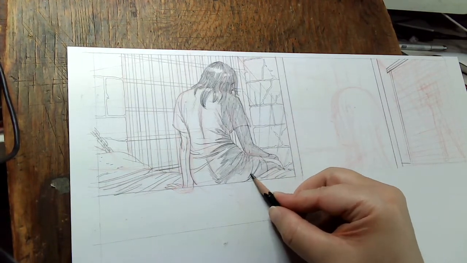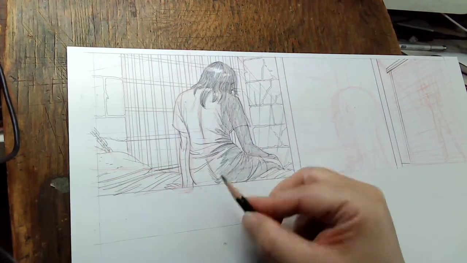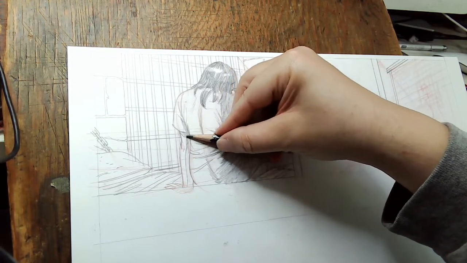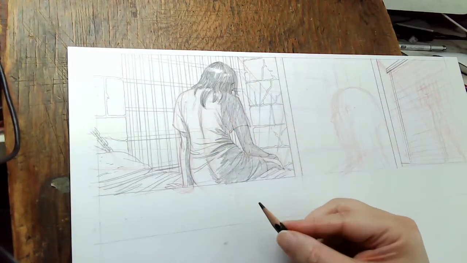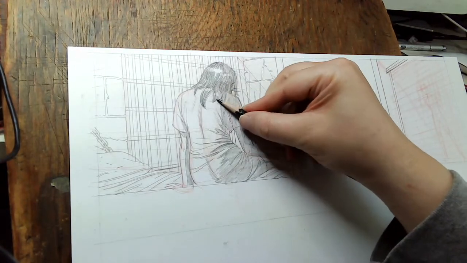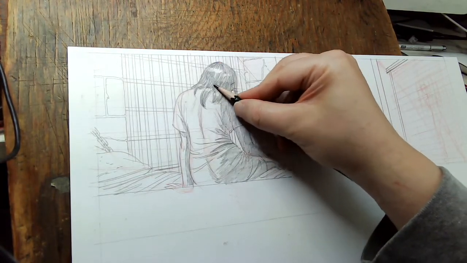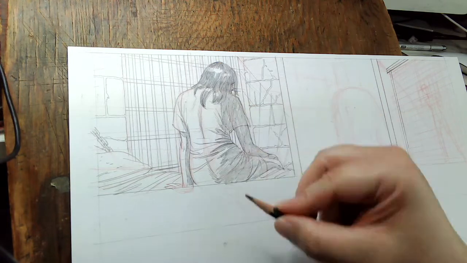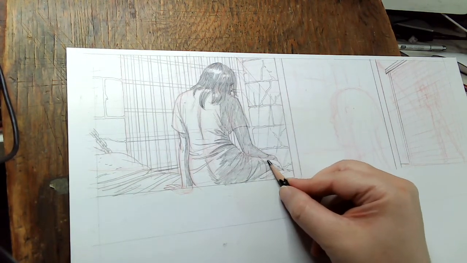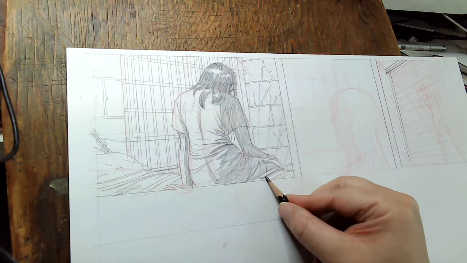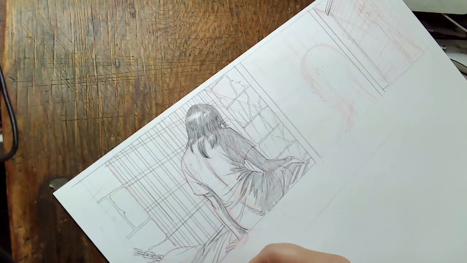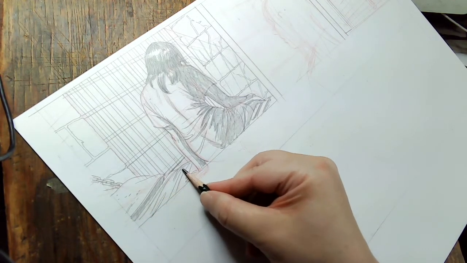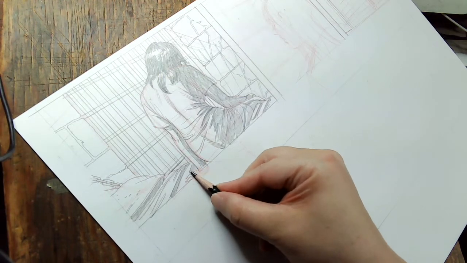I have to know that the form works. I find that sometimes just going in with the side of the pencil is the best way.